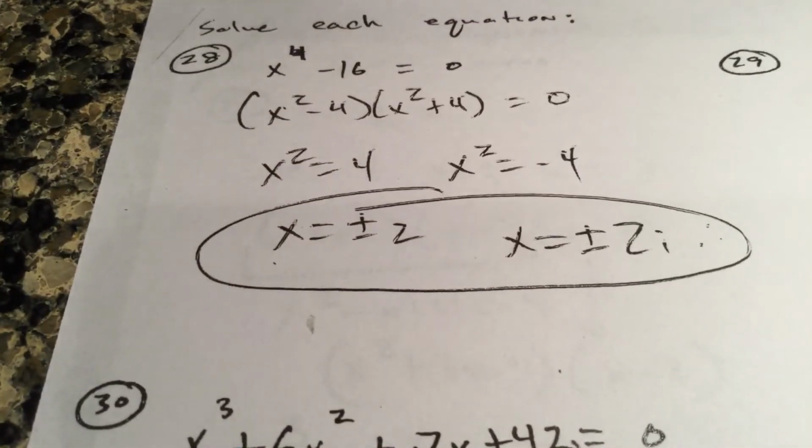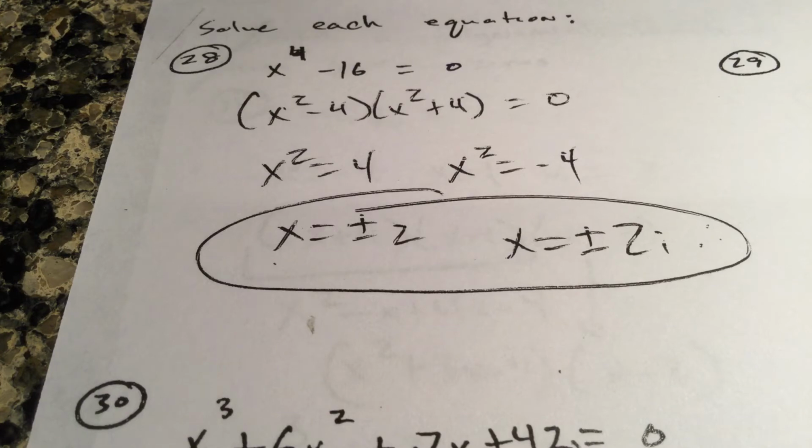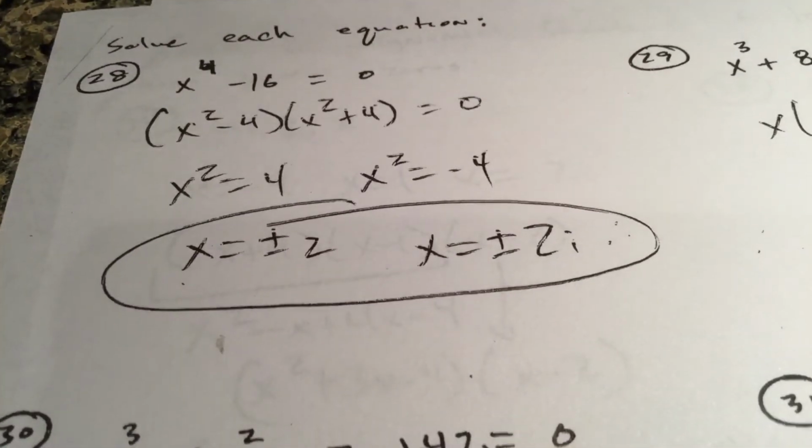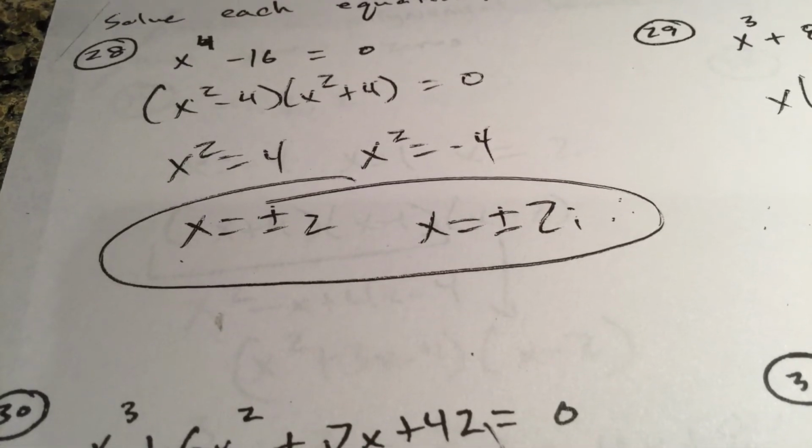Then, folks, solve each equation. 1 multiplies to 16, differs by 0. That's x squared minus 4, x squared plus 4. Cover up method, x squared equals 4, x squared equals negative 4. Take the square roots, plus or minus 2, plus or minus i root 4, which is plus or minus 2i.